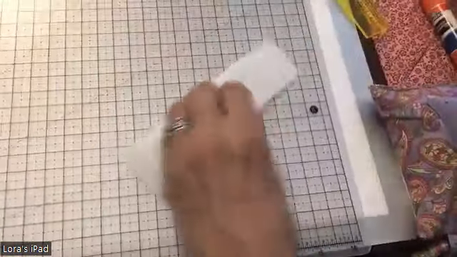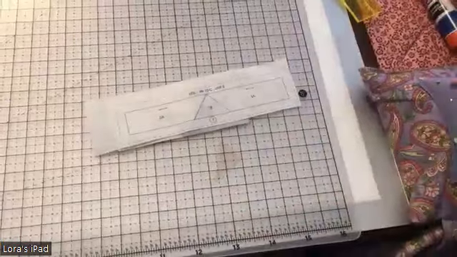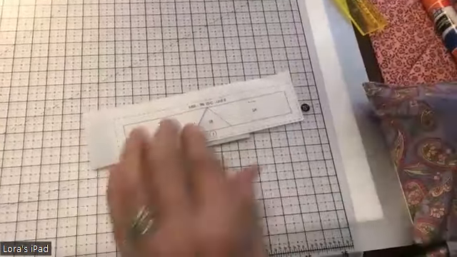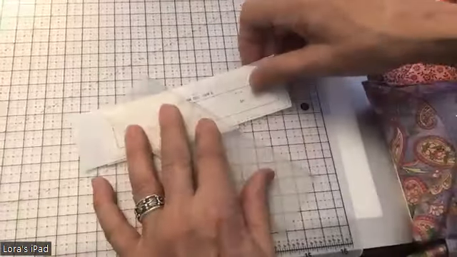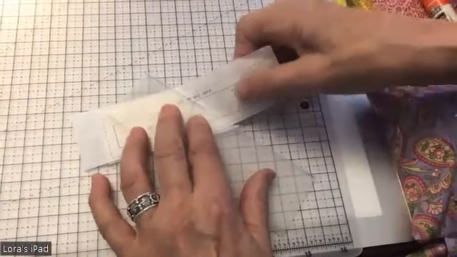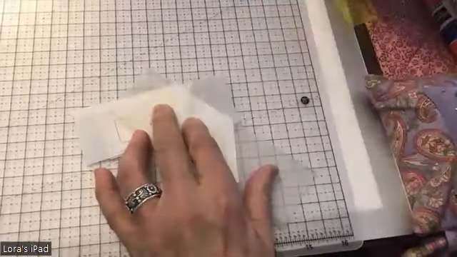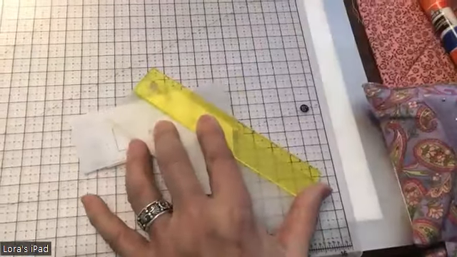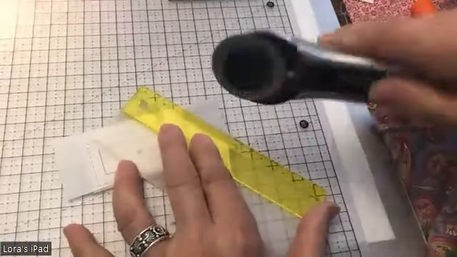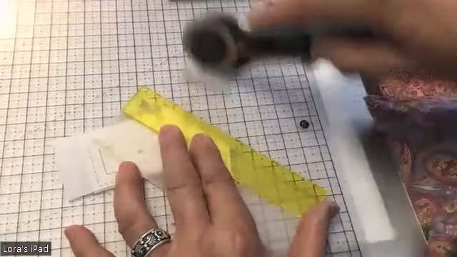Now on the other side, we've got the other side to go. We might just as well do it while we're here. Piece number 3, that's in place. We're going to trim the other side of this little piece of fabric. There it is.